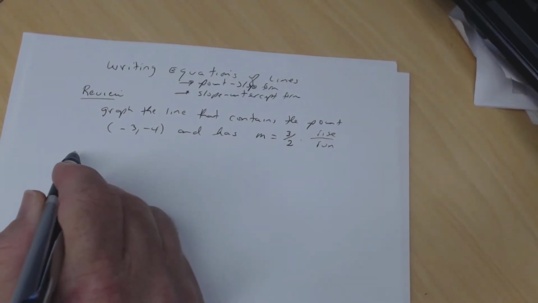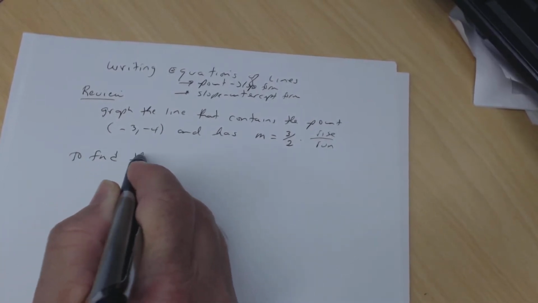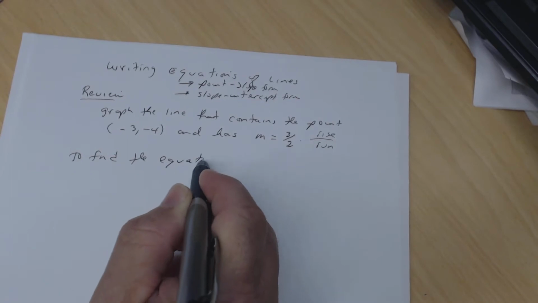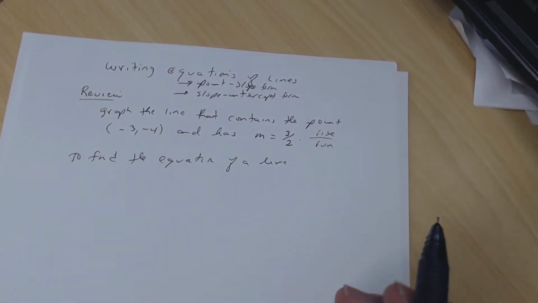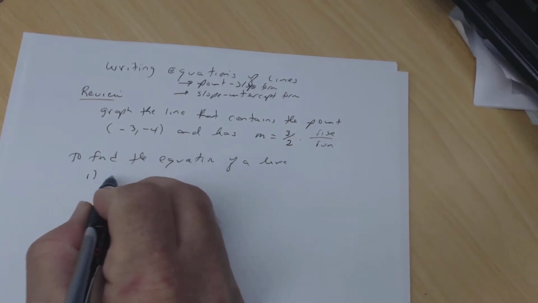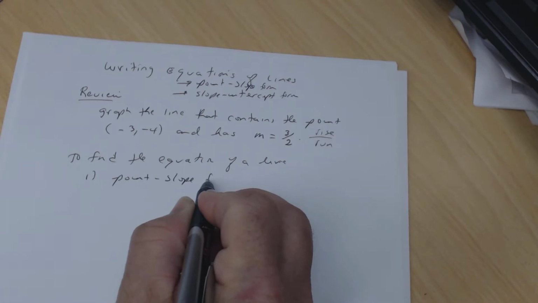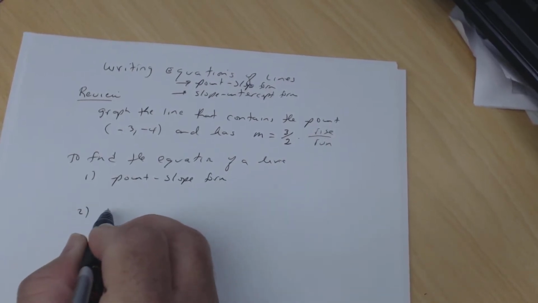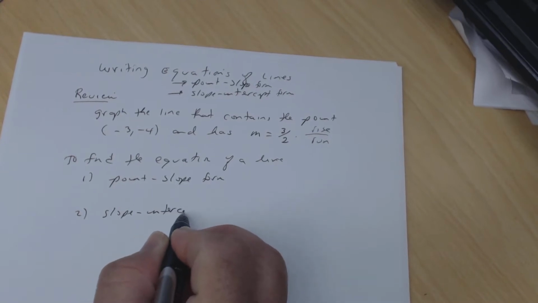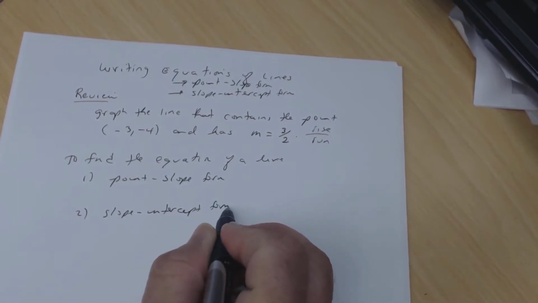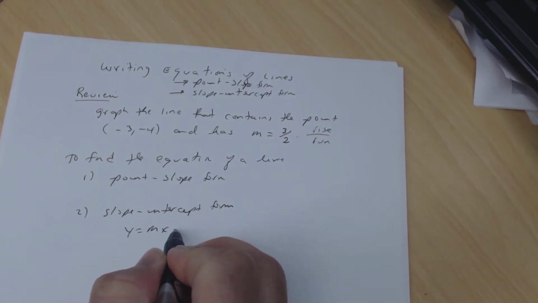Now to find the equation of a line, there are basically two things you can look at. The first one is point-slope form, and the other one is slope-intercept form, which you already know about. Slope-intercept form, remember, is y equals mx plus b.